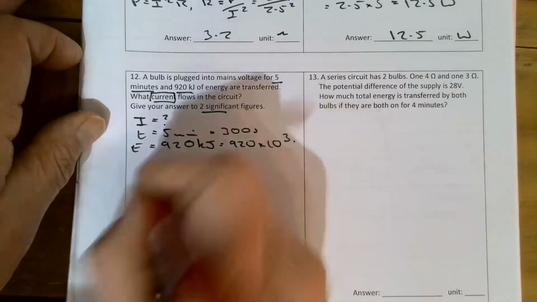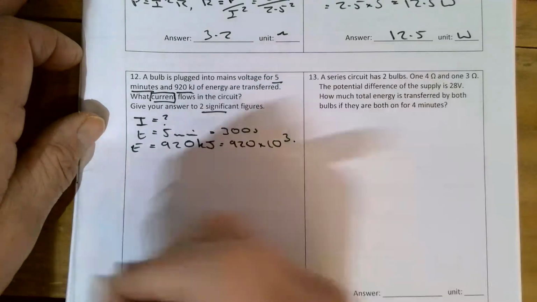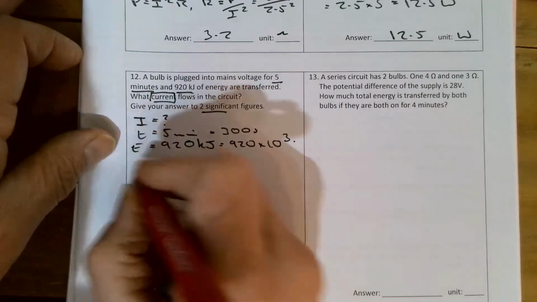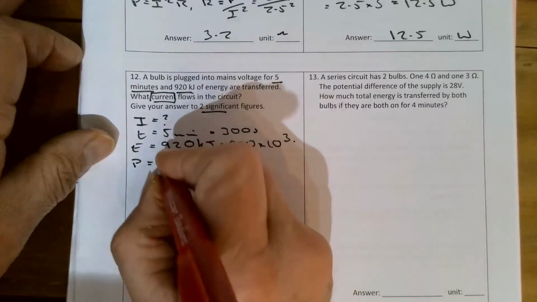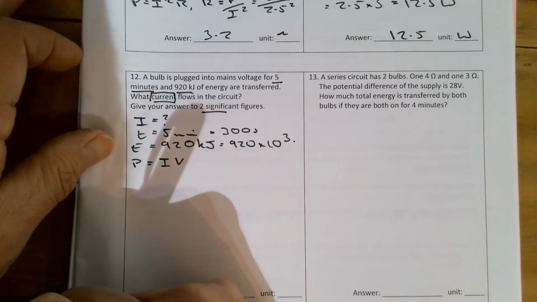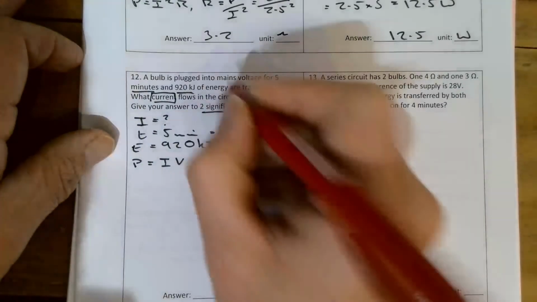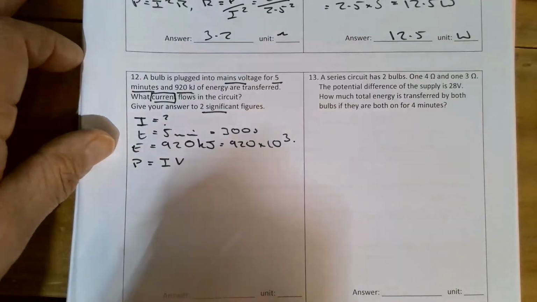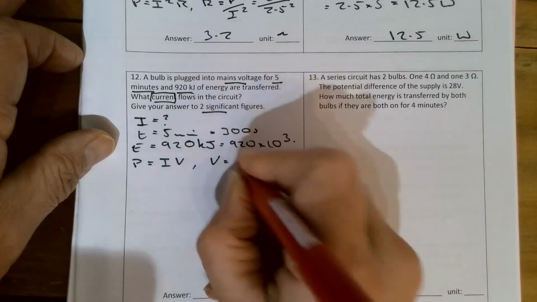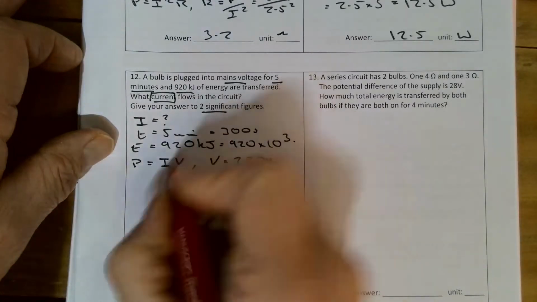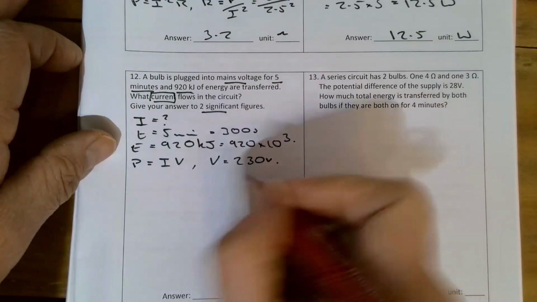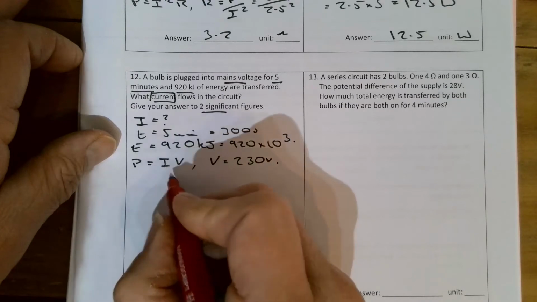What current flows? So looking at this then, we've got power is equal to IV. I've not got voltage. Oh, I have. It's a mains voltage, that's 230 volts. So power is equal to IV, and I'm working out current.